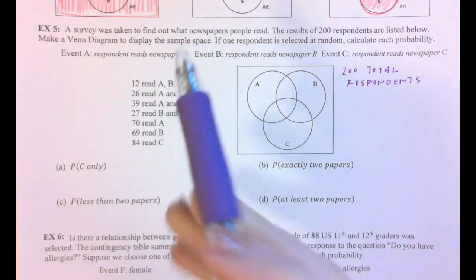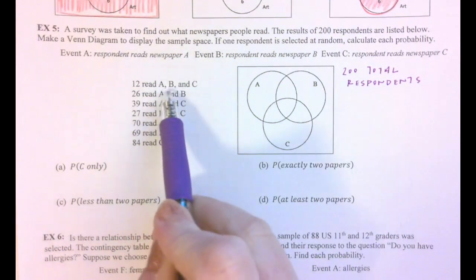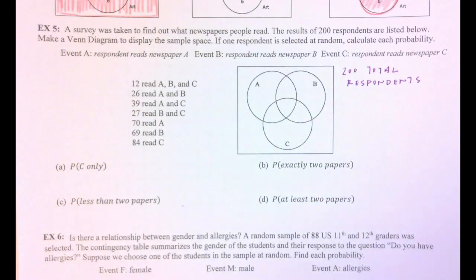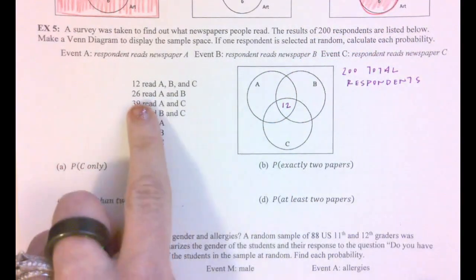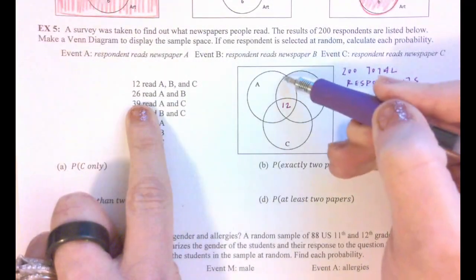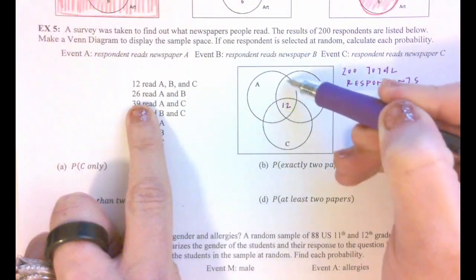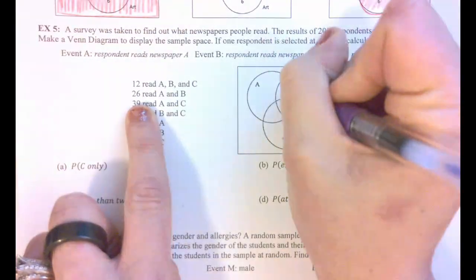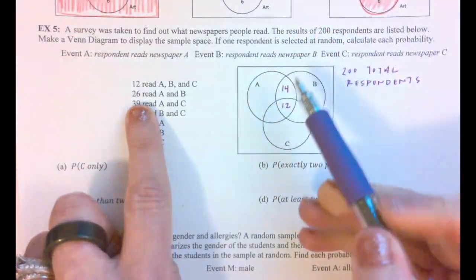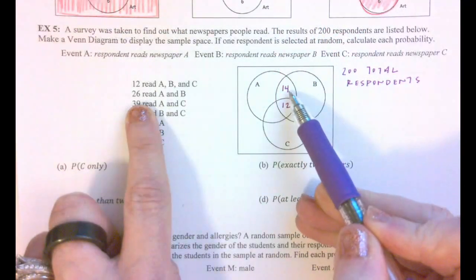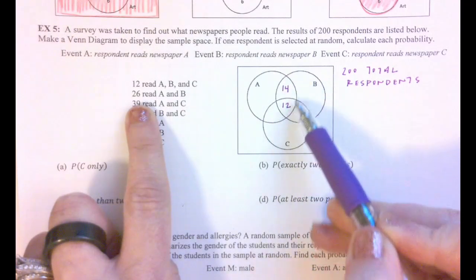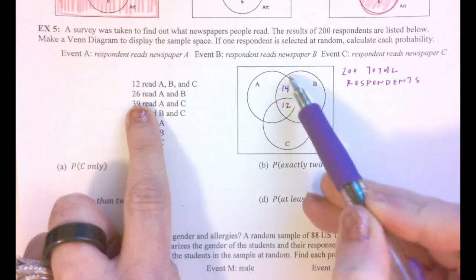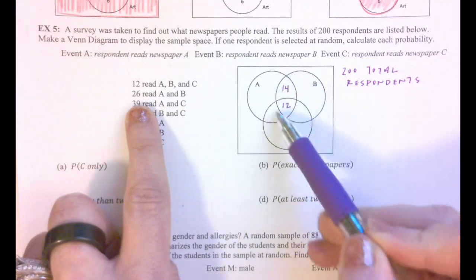Okay. So 12 read A, B, and C. So that 12 that do all three things go here. Okay, we have 26 that read A and B. So this part here has to sum to 26. So this must mean 14 only read A and B. Okay, not C. But all of these guys here, all 26, they actually read A and B in total.